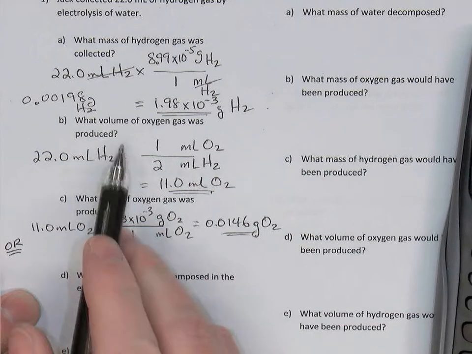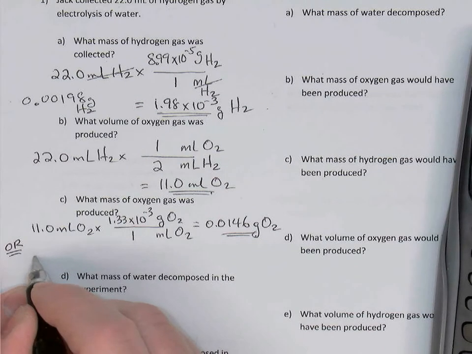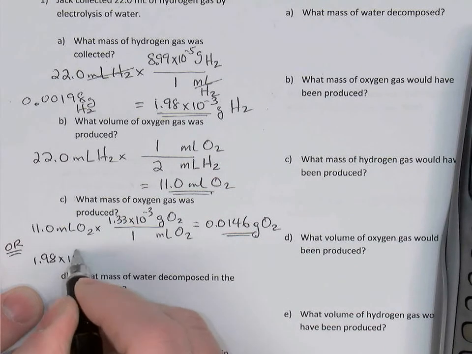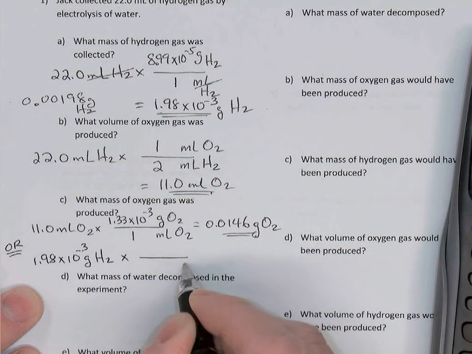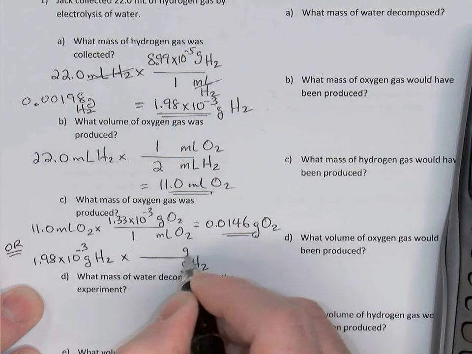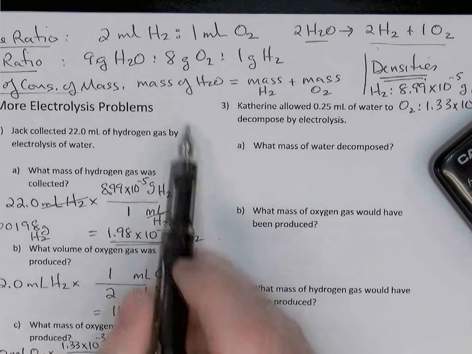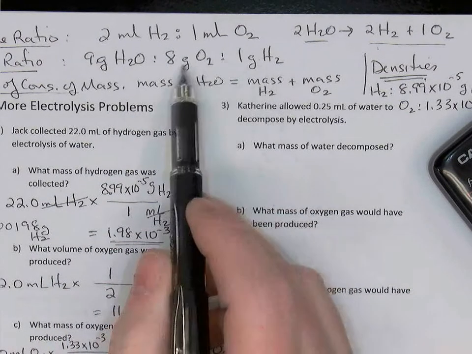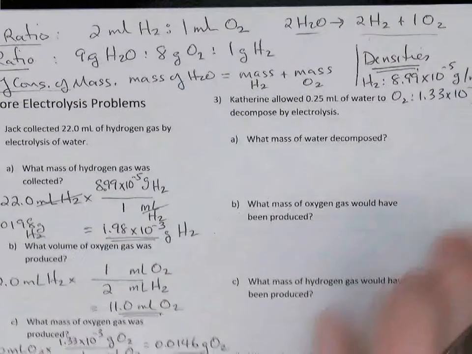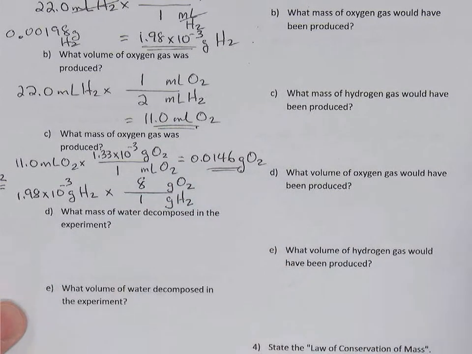Since we knew the mass of the hydrogen back in Part A, we could have started with that. We could have taken the 1.98 times 10 to the -3 grams of hydrogen, and looking for the grams of oxygen, we could use the mass ratio from above. We can get rid of grams of hydrogen and replace with grams of oxygen. Looking at my ratio above for masses, there's three quantities: water, oxygen, hydrogen. We're using oxygen and hydrogen, so we're going to use those two numbers, 8 and 1. So there's 8 grams of oxygen for every 1 gram of hydrogen.